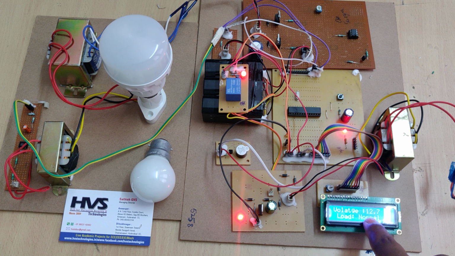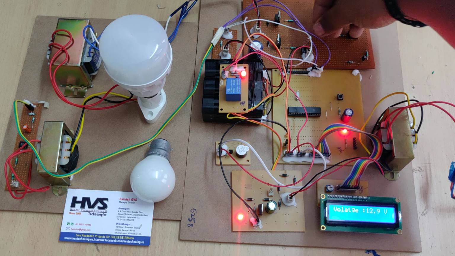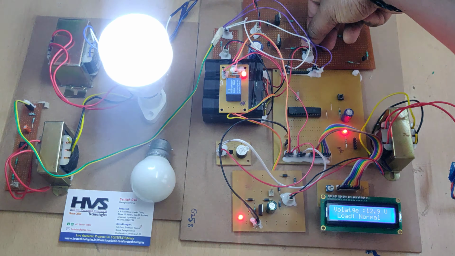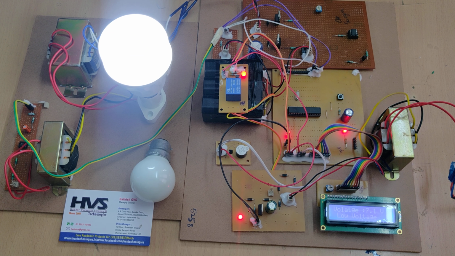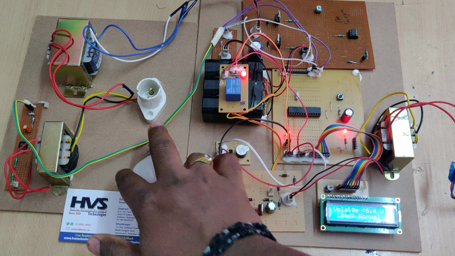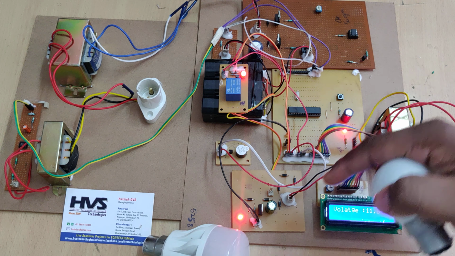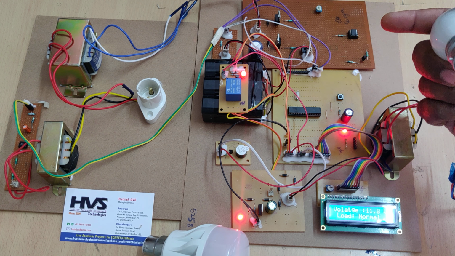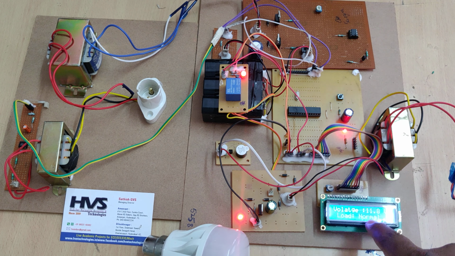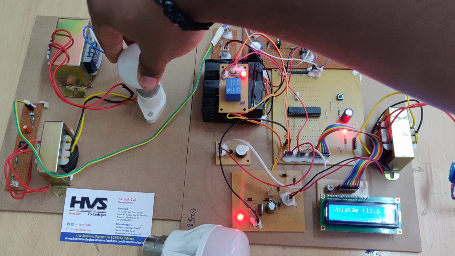As of now, the battery voltage is monitored here. Whenever we switch on, as we have connected a high load and a low load, when we switch on the inverter, the low voltage and high load will be displayed on the LCD screen. For the normal load, when we switch on the inverter, automatically the power consumed by the inverter will be more, that's why the voltage drops drastically.